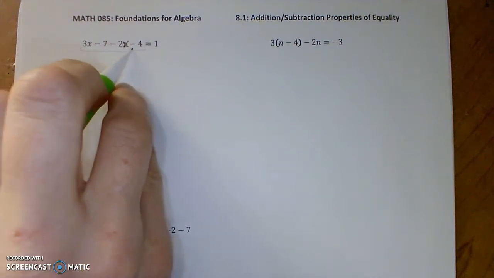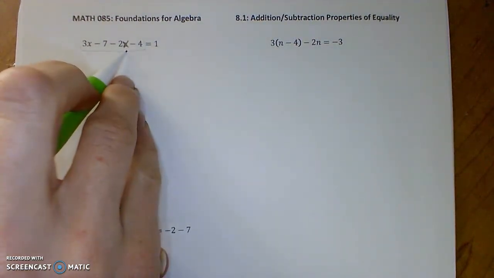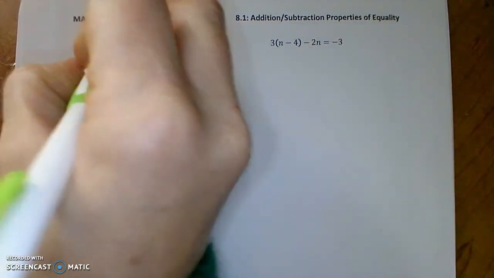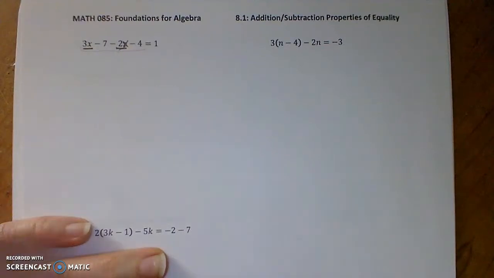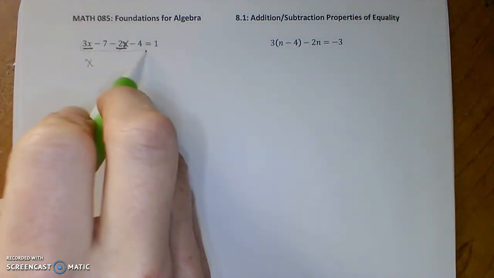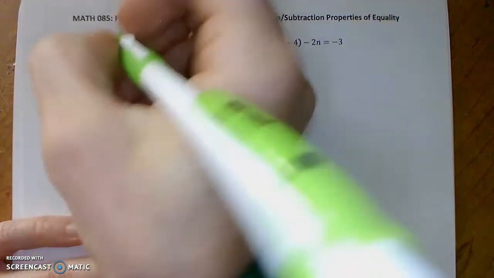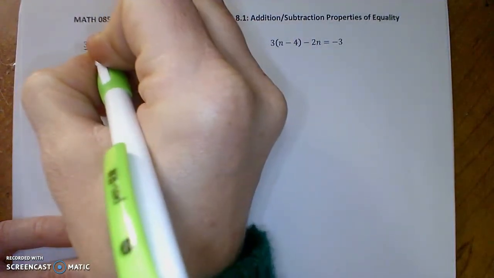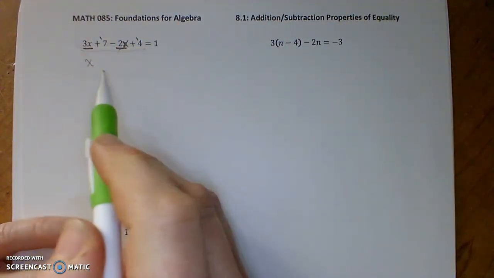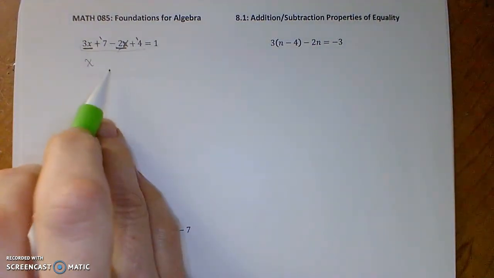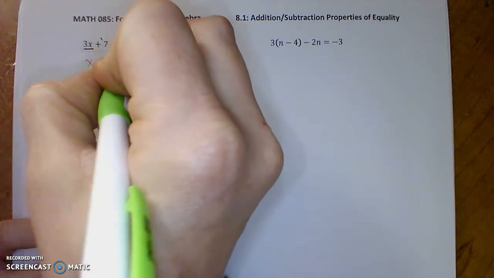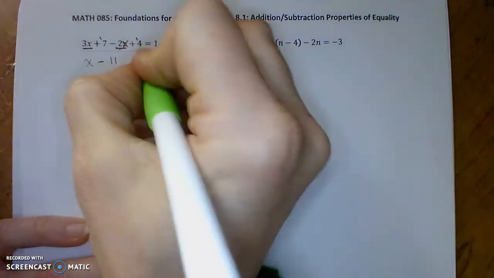3x minus 7 minus 2x minus 4 equals 1. We see we have some like terms that can be combined here first, like 3x and negative 2x. So 3x minus 2x is just x. And then I have minus 7 minus 4. Remember, the minus stays with that term because this is basically like plus a negative 7 plus a negative 4. So when you're adding these two negative numbers together, negative 7 plus negative 4 gives me a negative 11. So I can say minus 11. All right, and then that equals 1.